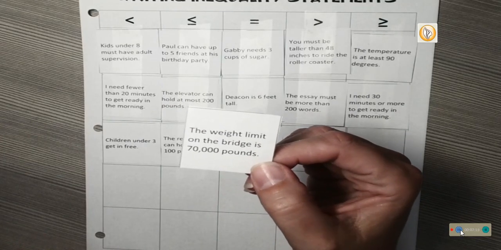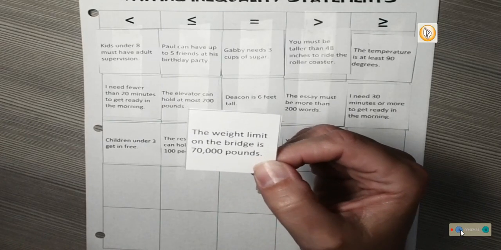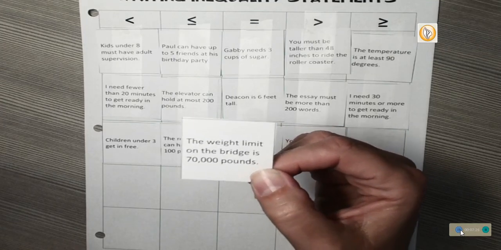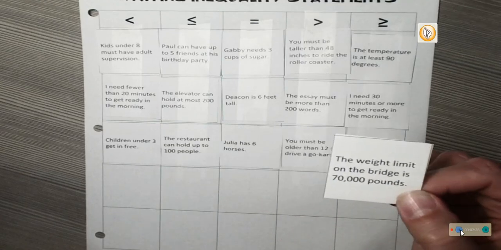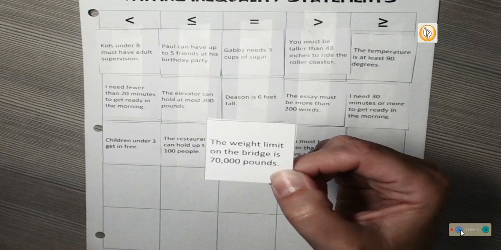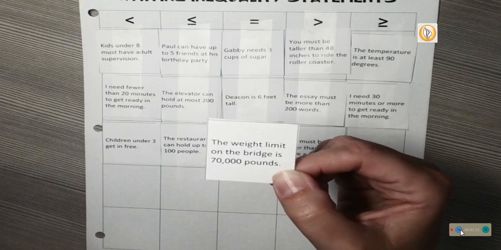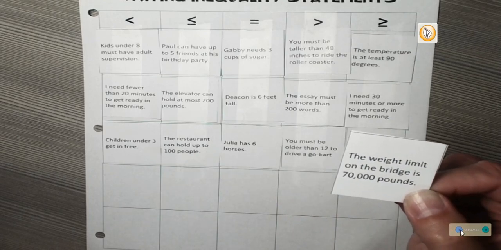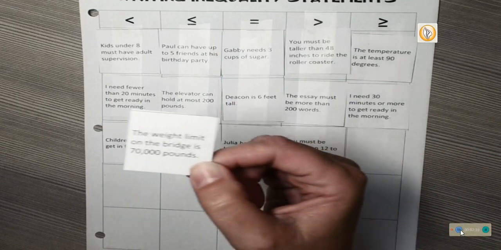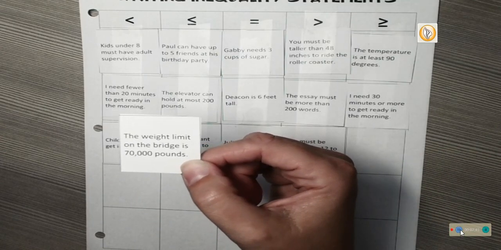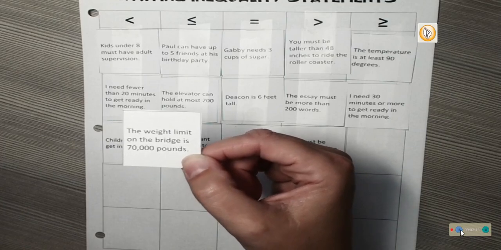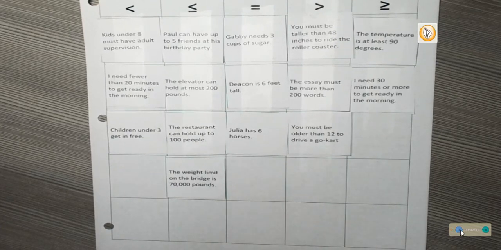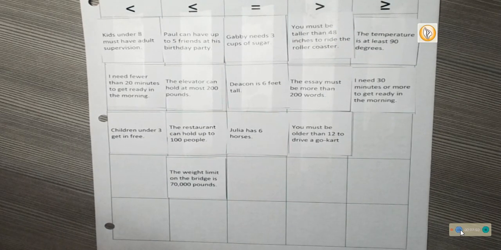All right. The weight limit on the bridge is 70,000 pounds. If that is the limit, that is the highest you could go. And a lot of students are going to say greater than. But you've got to think about, if 70,000 pounds is the highest you can go, what's going to happen if you go greater than 70,000 pounds? The bridge is going to break. So you better stay less than. Now, could it be exactly equal to if that is the limit? Yes. The limit means it's the highest you can go, so you better stay there or under.